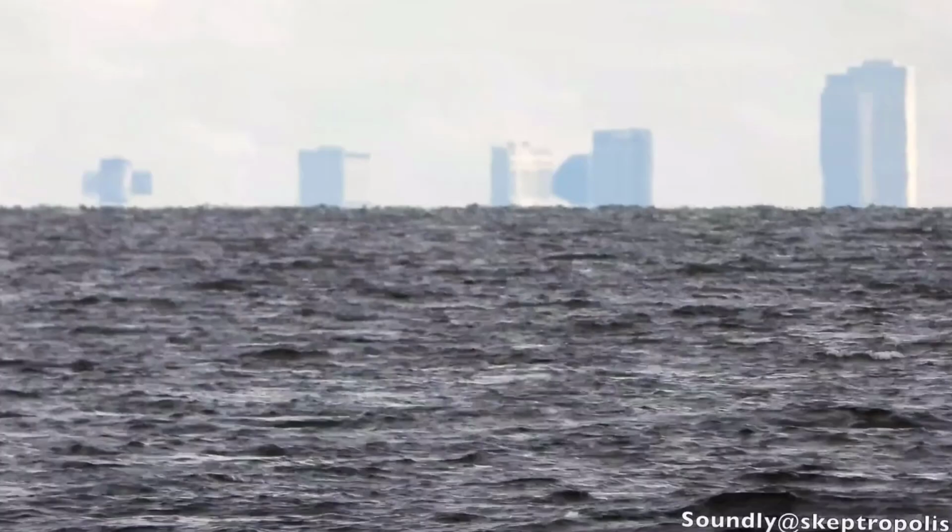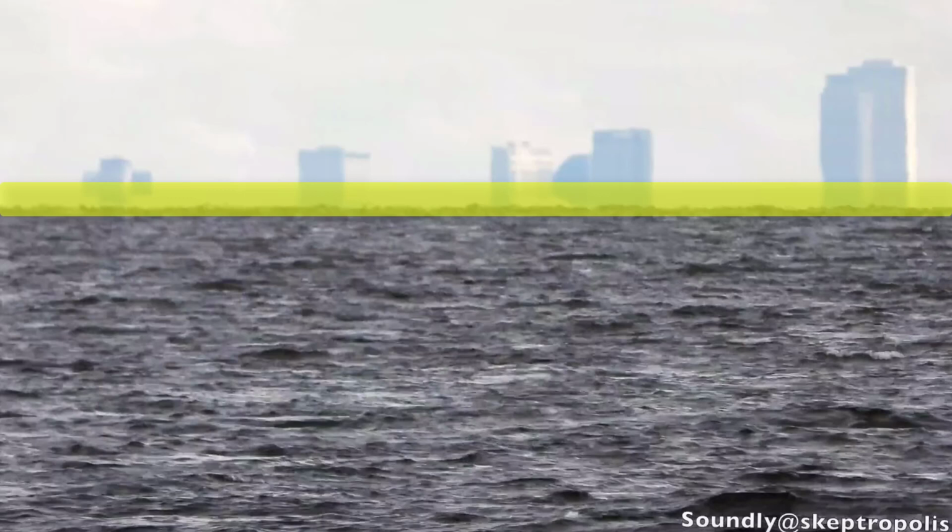Alright, let's look at the next bit of footage. Look at how much of the buildings can be obstructed by this band of mirroring and distortion. 30 meters or 90 foot is impossible, says Soundly. Well, you decide for yourself. It's certainly a lot more than 1 meter, put it that way.